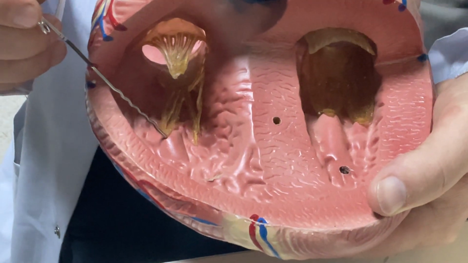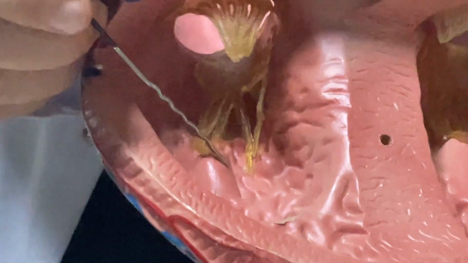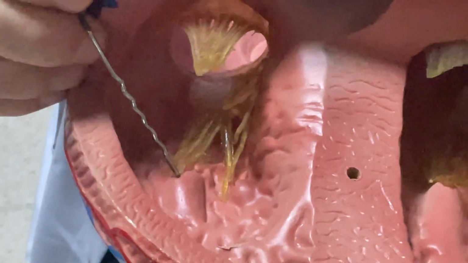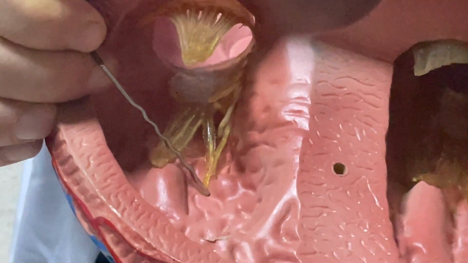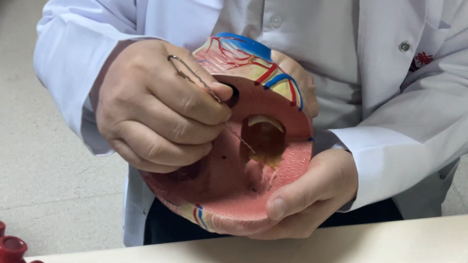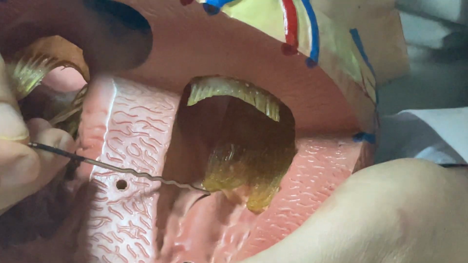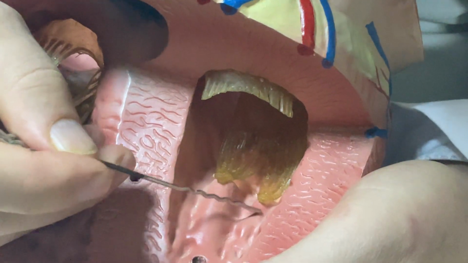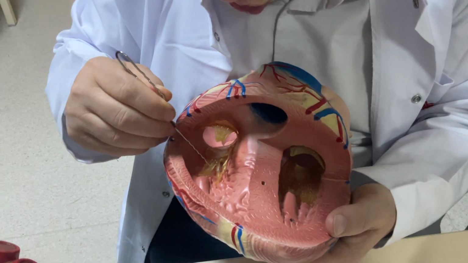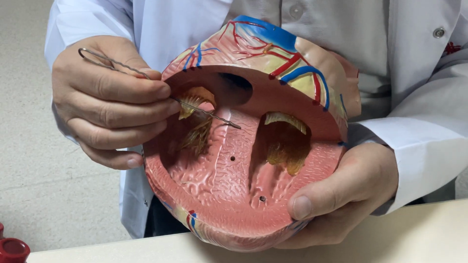Papillary muscles. In the right ventricle, we have three papillary muscles. Look at this one here, the anterior papillary muscle, the posterior papillary muscle, and also there is the septal papillary muscle. In the left ventricle, we have two papillary muscles, the anterior papillary muscle and the posterior papillary muscle. Again, these are the chordae tendineae.